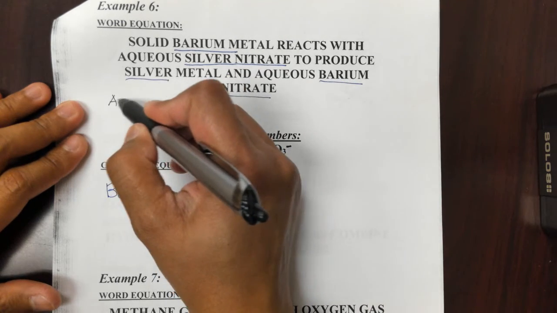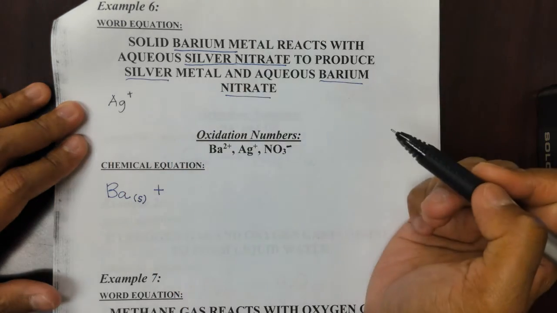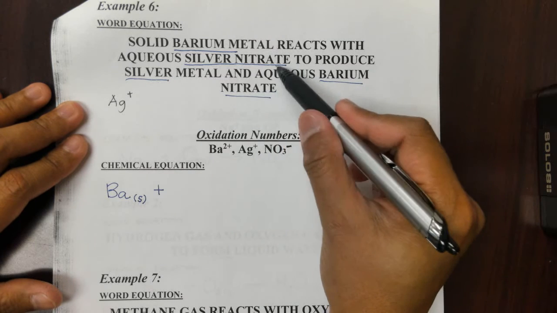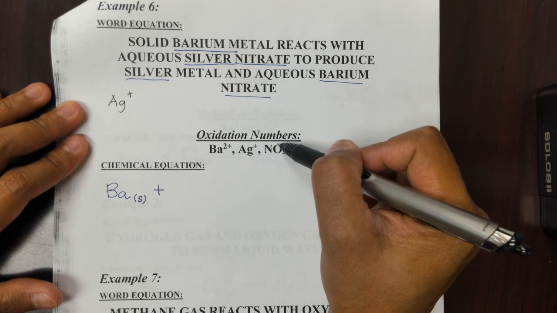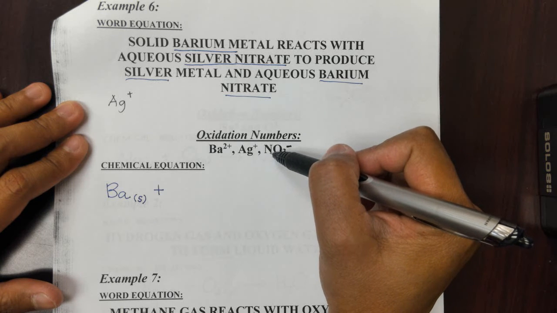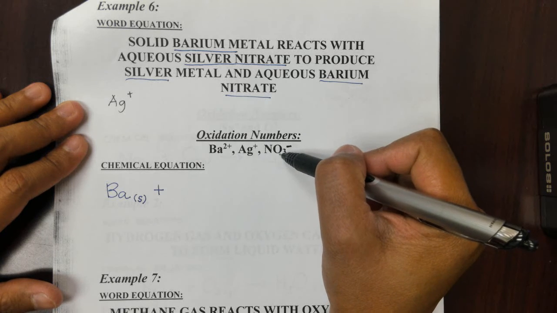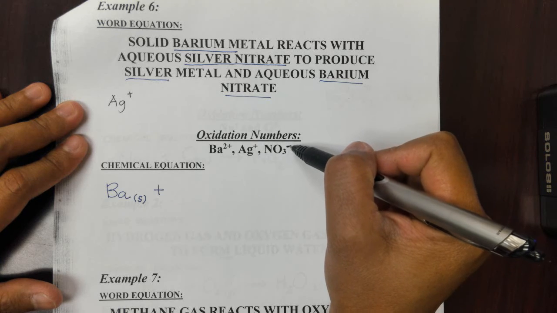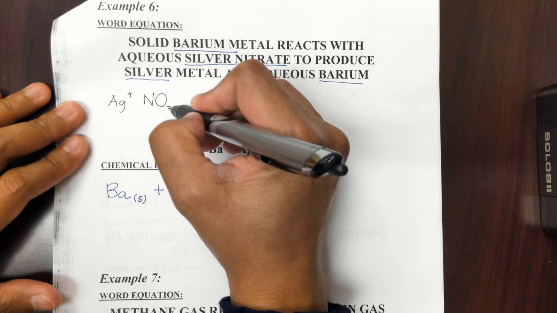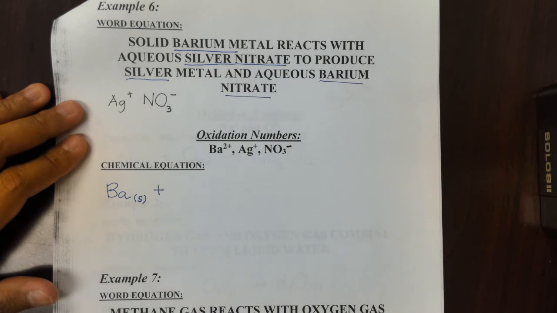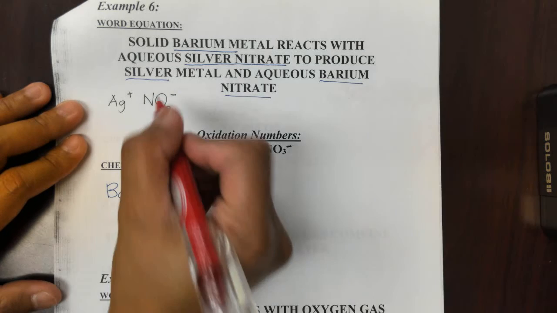So I'm going to write that down first, Ag plus. And then nitrate, among the three, nitrate should be this whole thing here, the one with the N. So it's capital N, big O, subscript 3, negative is the charge. So that's going to be NO3, negative on top.